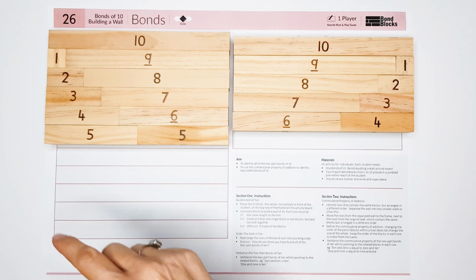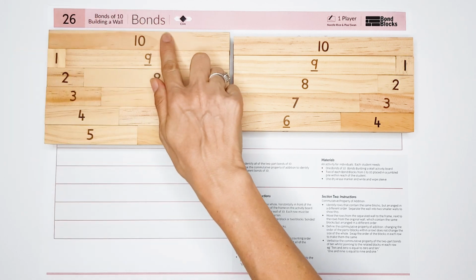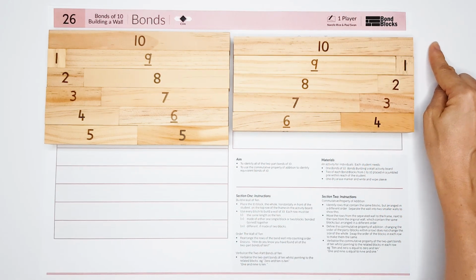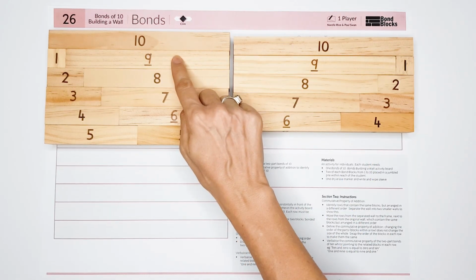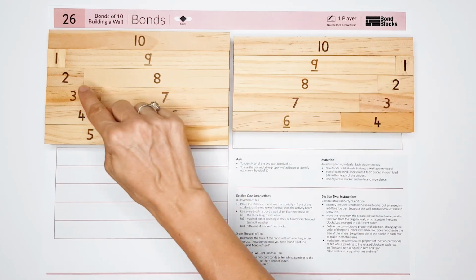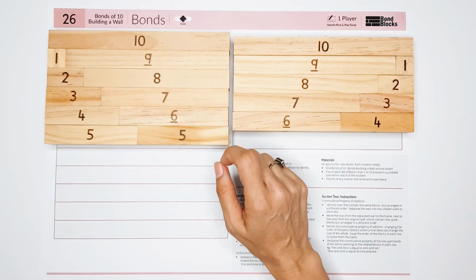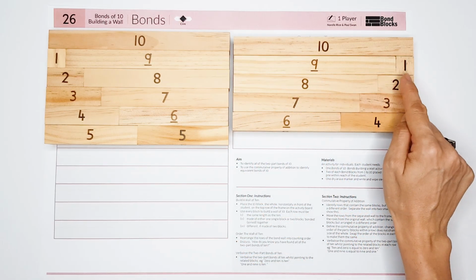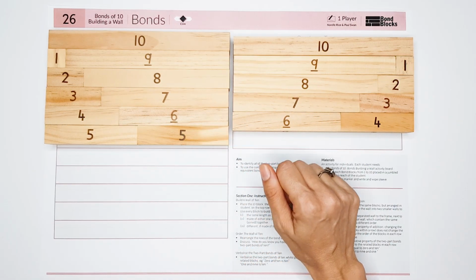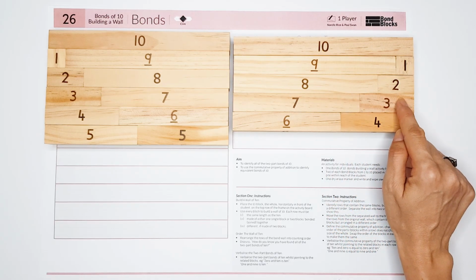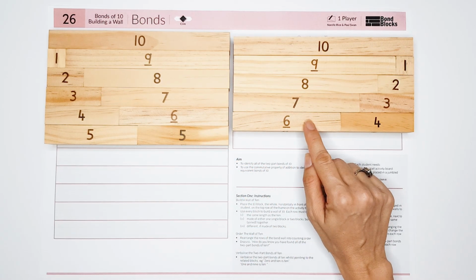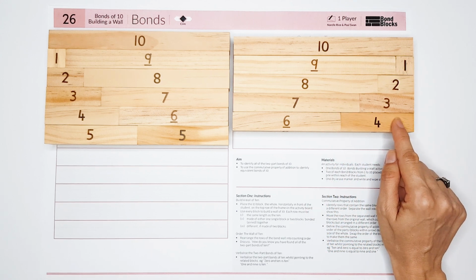I'll go first. 0 and 10 is equal to 10 and 0. 1 and 9 is equal to 9 and 1. 2 and 8 is equal to 8 and 2. 3 and 7 is equal to 7 and 3. 4 and 6 is equal to 6 and 4.